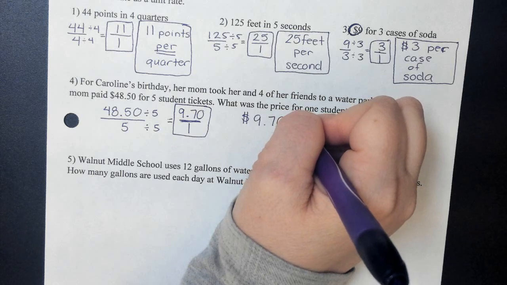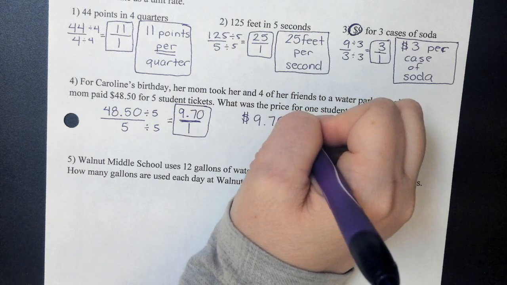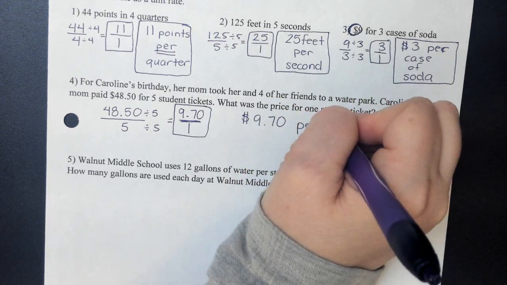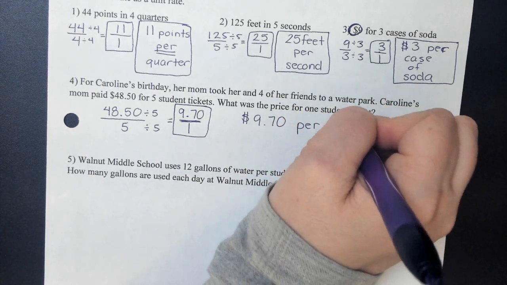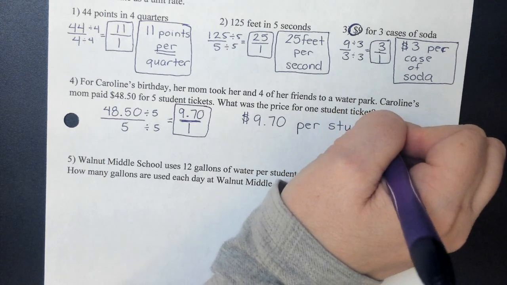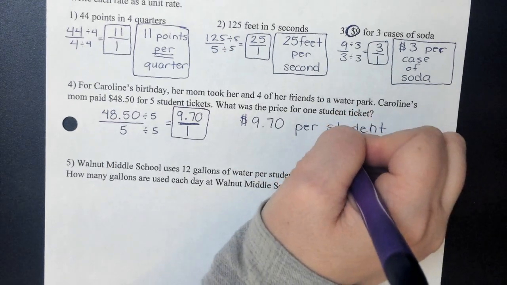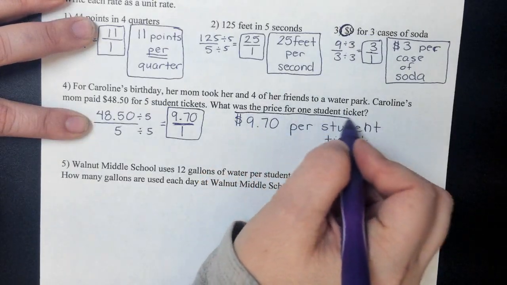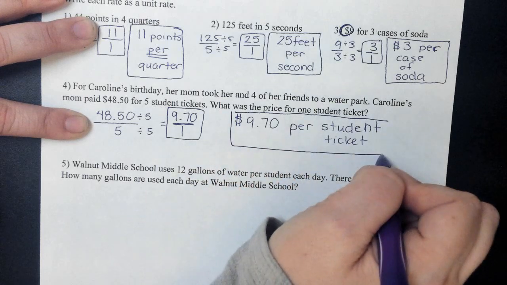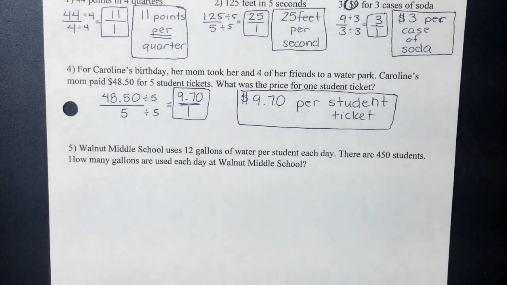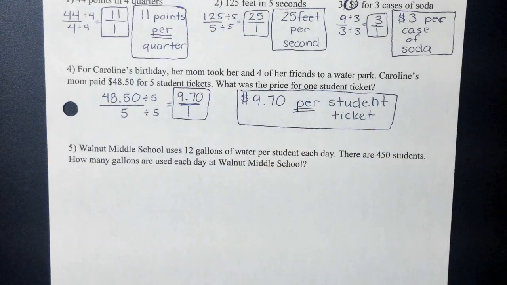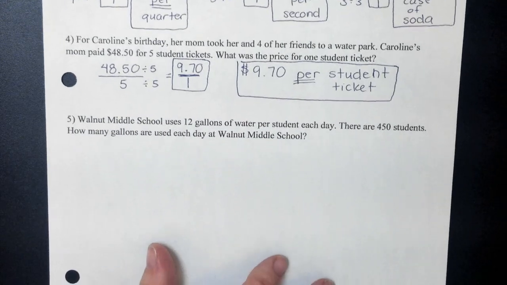Not quite what I'm looking for. Lily? $9.70 per student ticket. Make sure we specify it is student ticket. She's not buying herself a ticket with this money. So it's $9.70 per student ticket. All right. So Turner, just make sure we're getting away from for each and for every. We'll make sure we're using the word per for these unit rates because that's what you're going to see on a lot of standardized tests. Okay. All right.